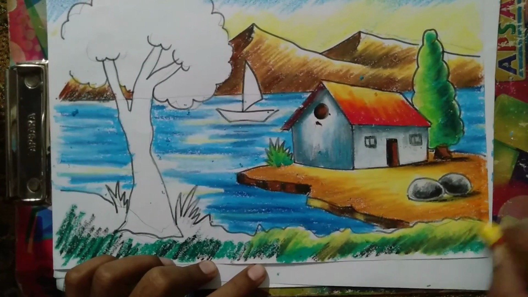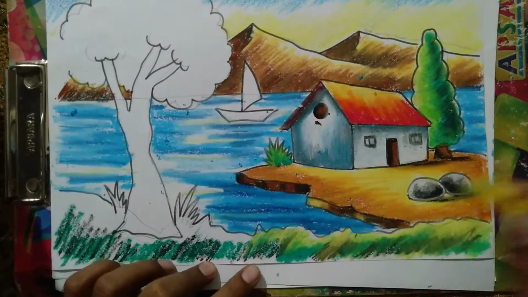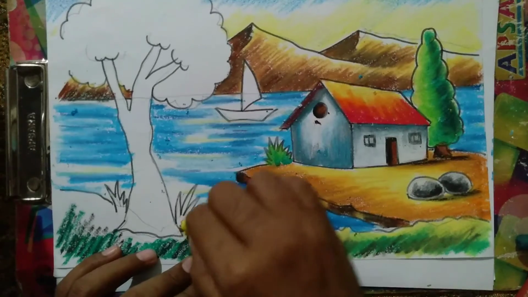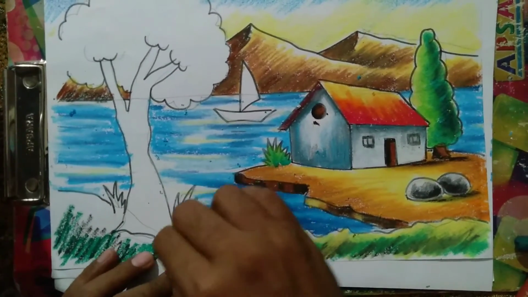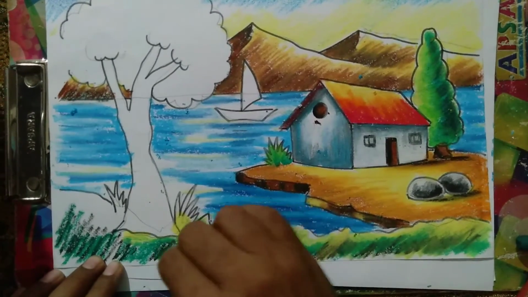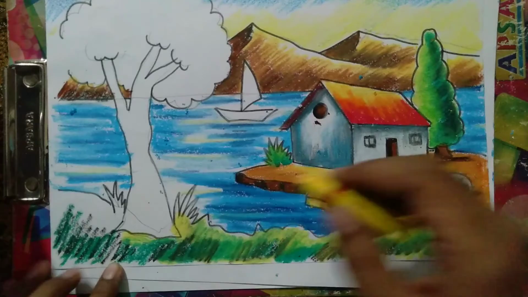I did not use that light green color. Just black, dark green, and above the white portions I am filling with yellow. Like this.